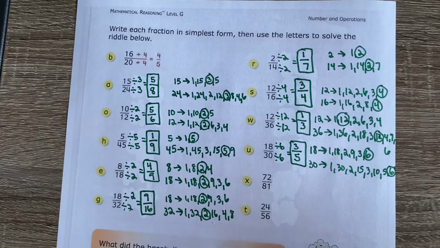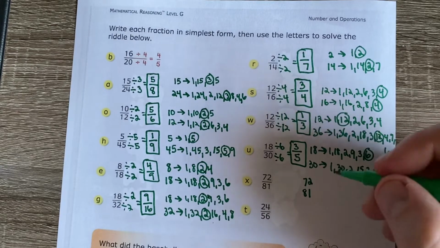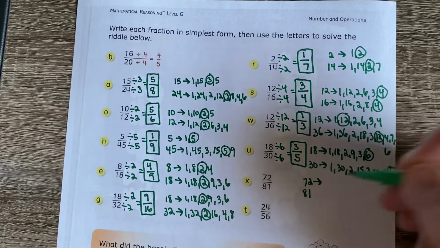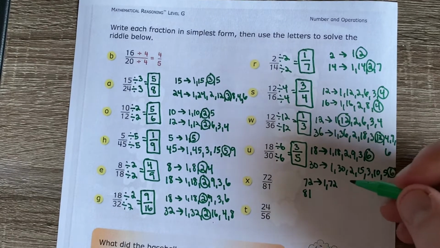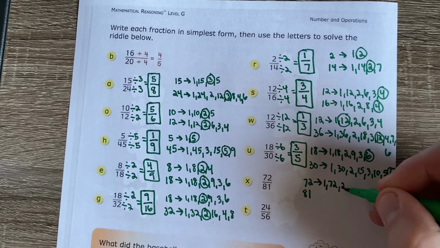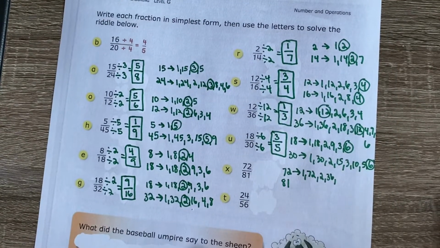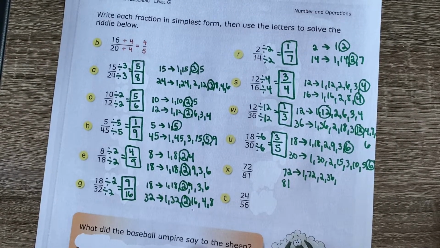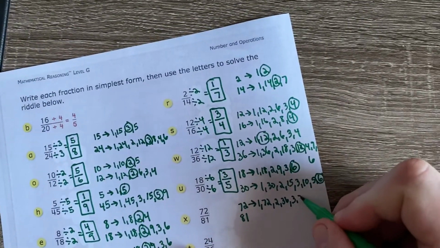Next one, 72 and 81. For 72, we got 1 and 72, 2 and 36. Let's see if 3 goes into that. 3 and 24.